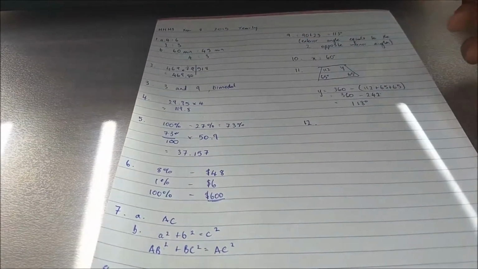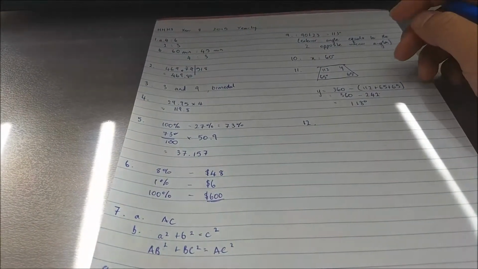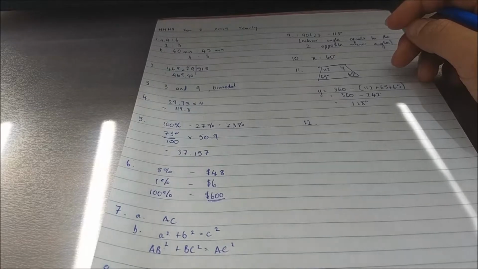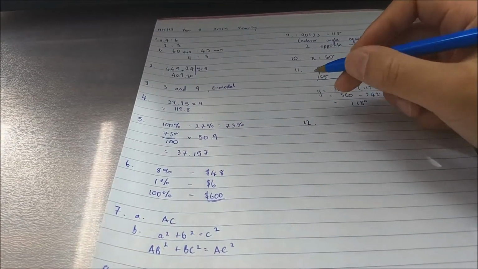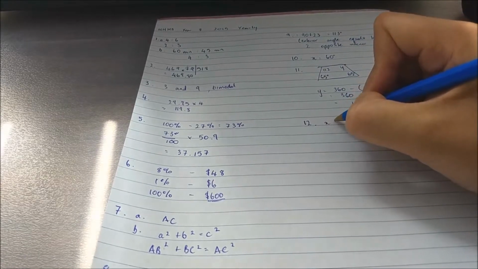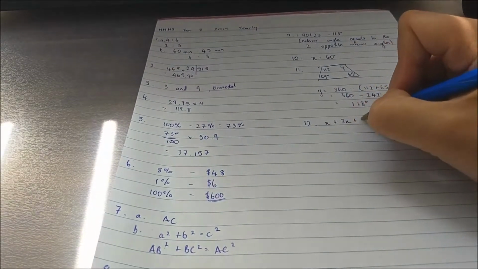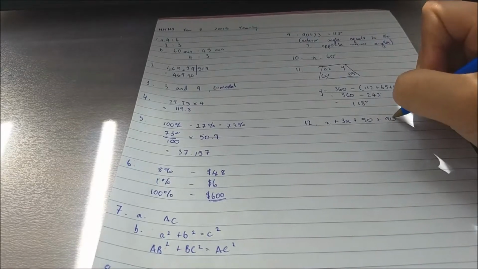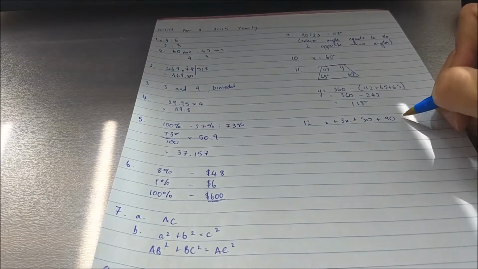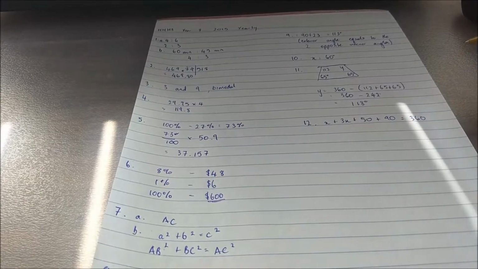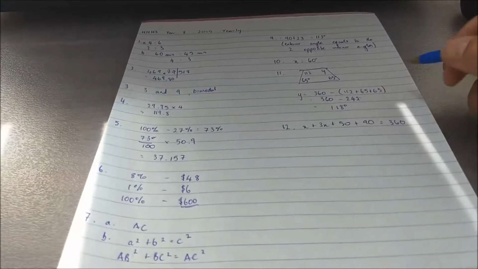Question 12. Calculate the value of the polynomial x. Okay. So we know that x plus 3x plus 50 plus 90 should be... It's a four-sided, four-angle shape. It should be 360 degrees. If we add up everything, I've got an equation now.